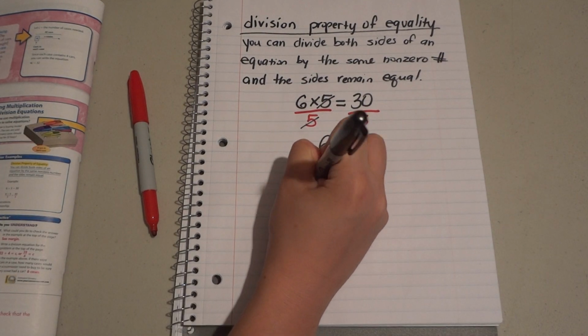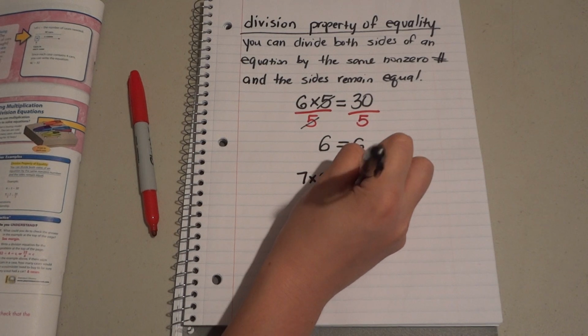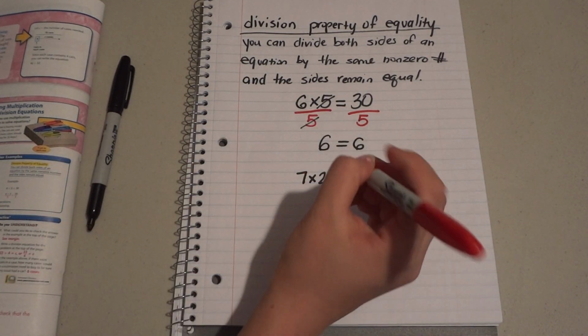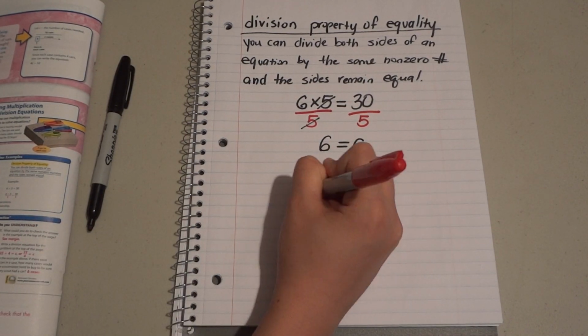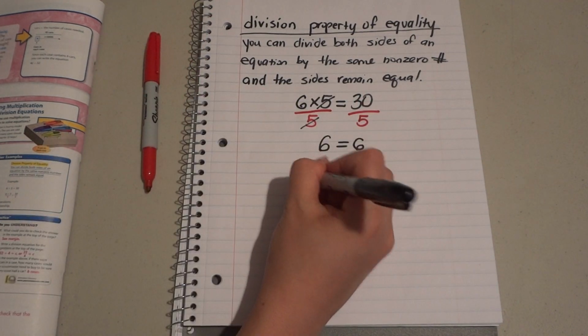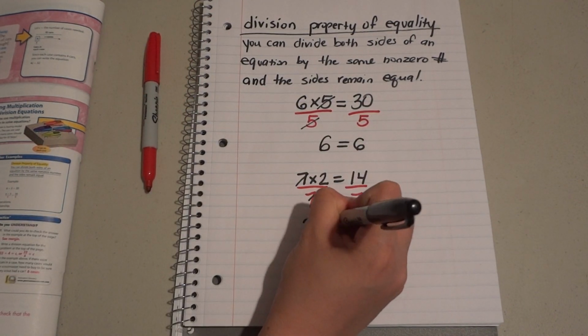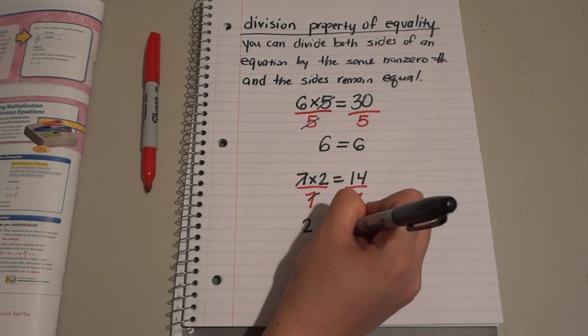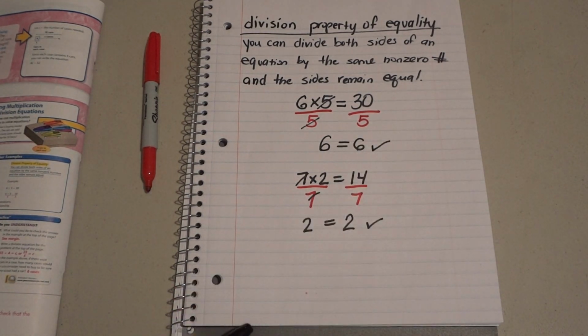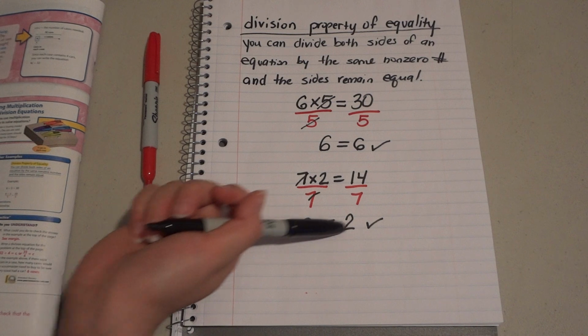Let's do 7 times 2 equals 14. So I have to get rid of the 7. Divide each side by 7. Cancel each other out. Bring down the 2 equals 14 divided by 7, 2. Do the inverse operation to isolate.